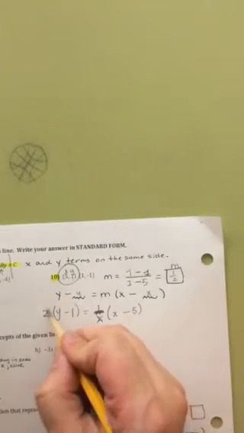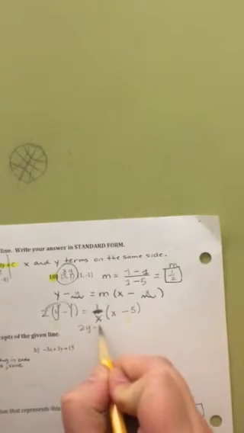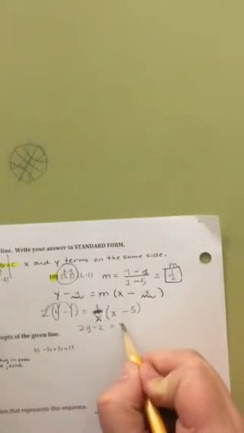Plug them into the point slope form. Y minus y, which is 1, is equal to m, which my m value is going to be 1/2, x minus the x value, which is 5. This is an example where I have a fraction, so I'm going to multiply this side by 2 to clear my fraction. Distribute or multiply. 2y minus 2 is equal to x minus 5.